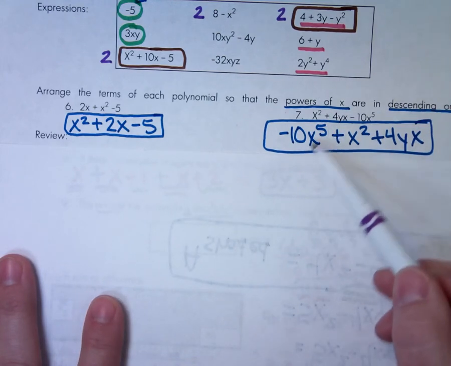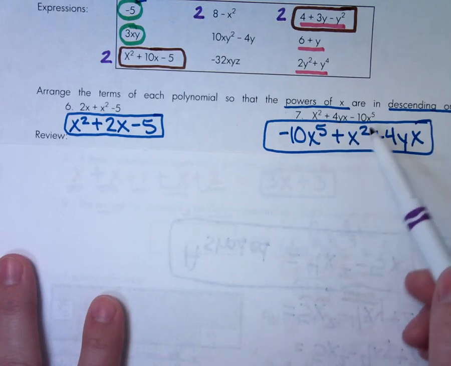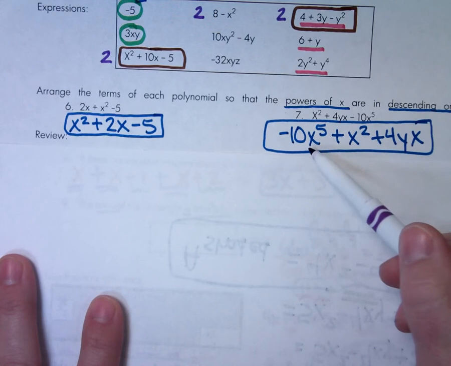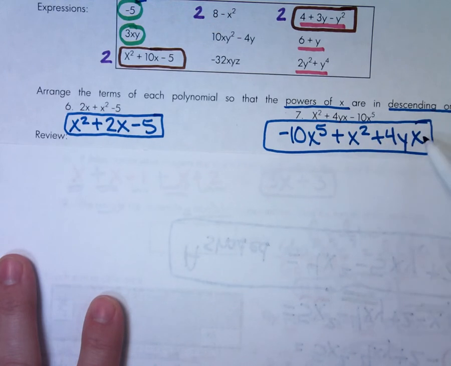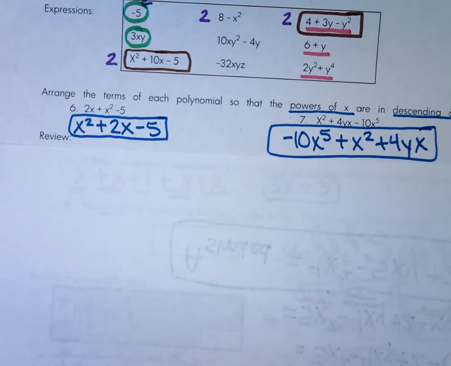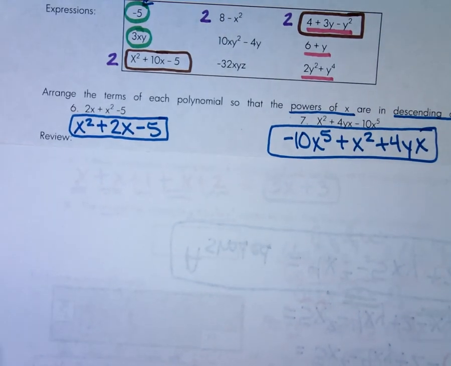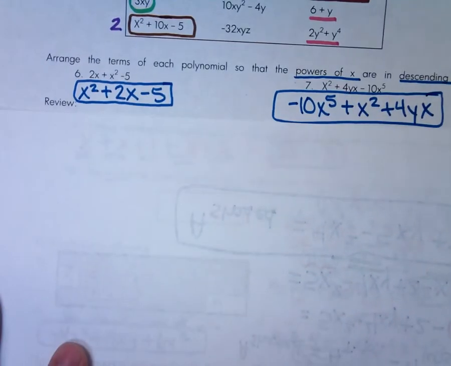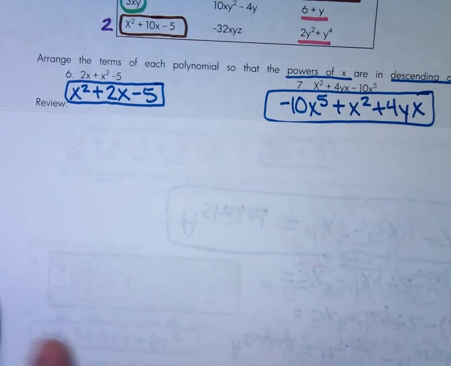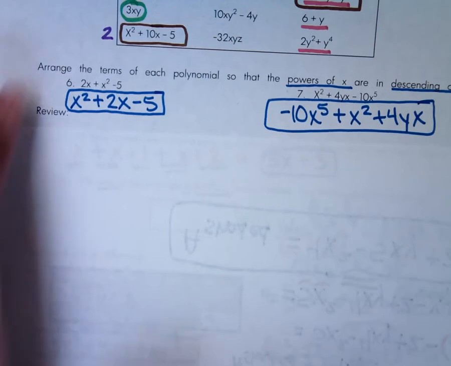I started with the highest exponent on the x, and I went to the lowest exponent on the x, which is a 1. So I went from an exponent of a 5 to a 2 to a 1. So just following what those directions said to do there. So descending order, that's typically how we write our answers, highest exponent to lowest.